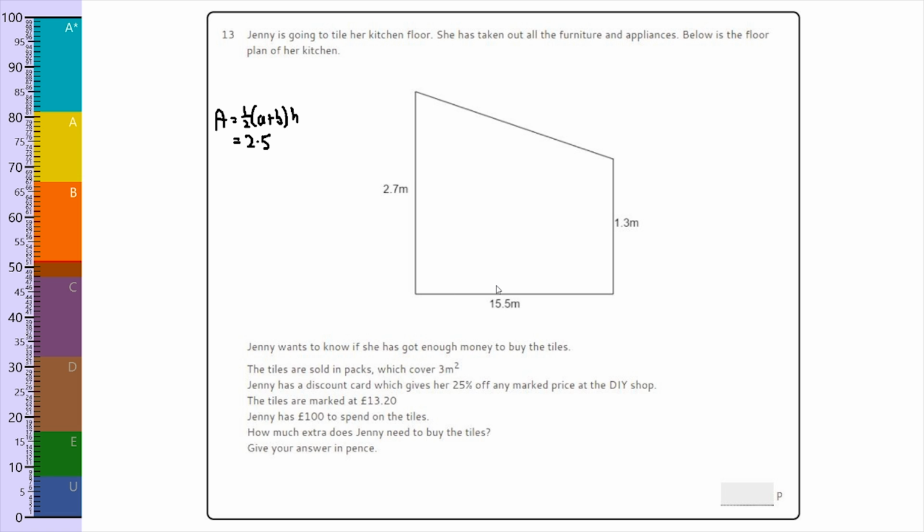And let's just check I'm right with that. No, it's going to be 4. Oh, it's late. Right, 2.7 plus 1.3 is obviously 4. Half of that is 2. And then times 15.5.